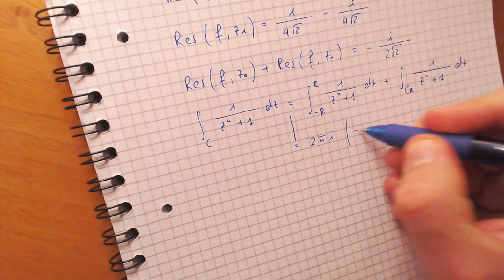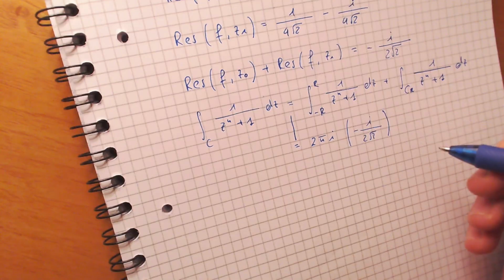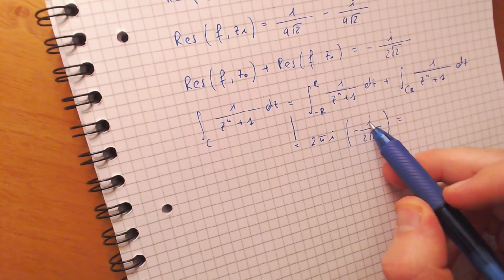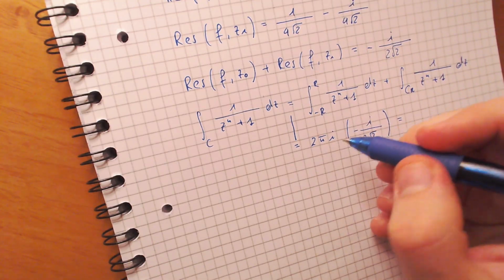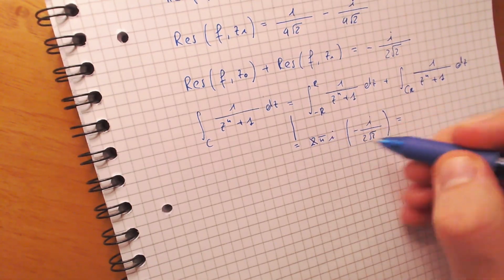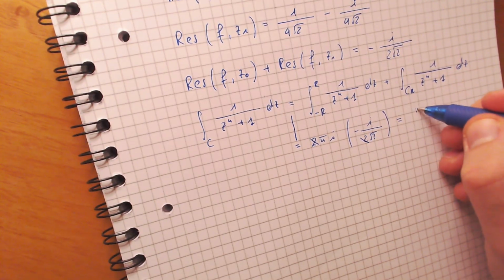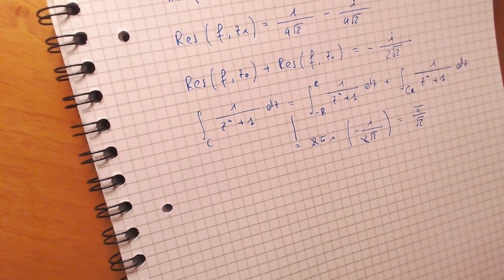So we have minus i over 2 times the square root of 2, and here we end up with i times i, which is minus 1, and then we have these 2 and 2, so we end up with pi over the square root of 2.